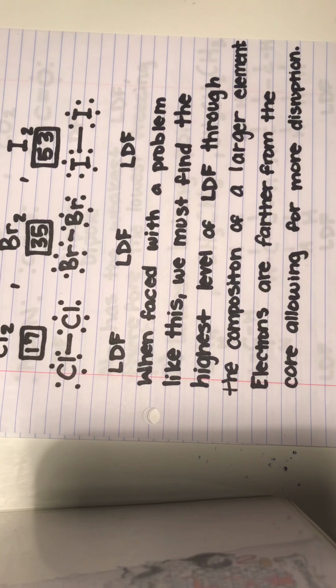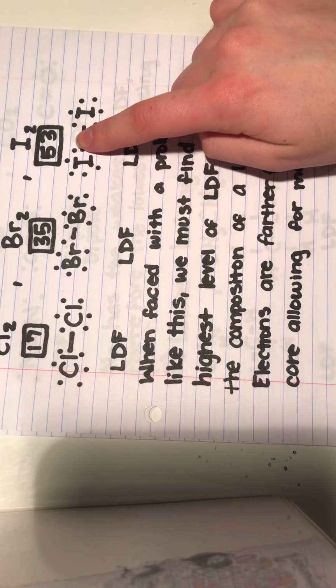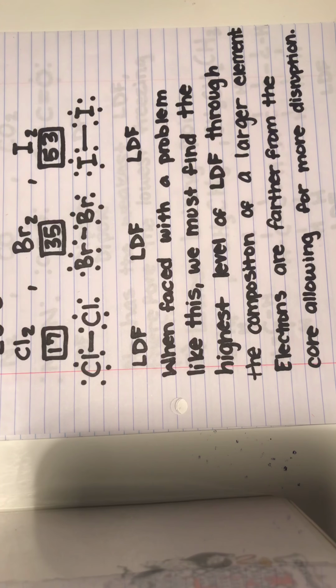So, when faced with a problem like this, where we have all London dispersion forces, we must then record the atomic numbers of each of the following substances. So from there, we can then use the periodic table to figure out which substance has the highest electronegativity.